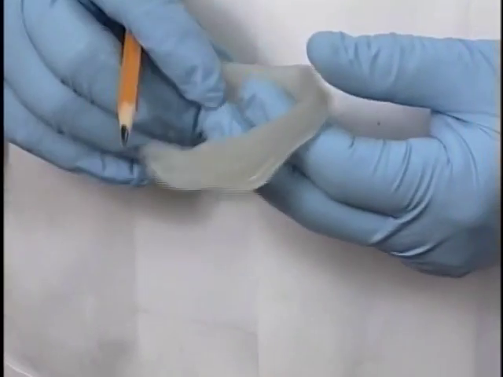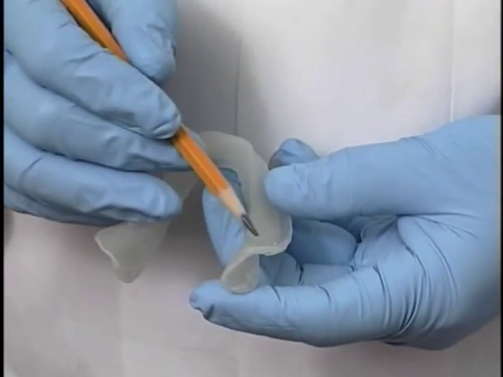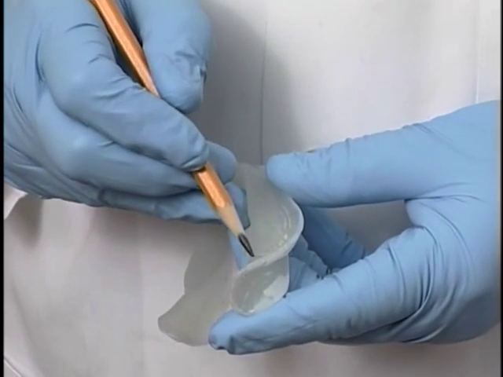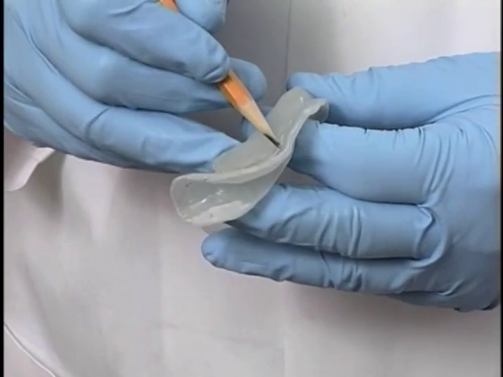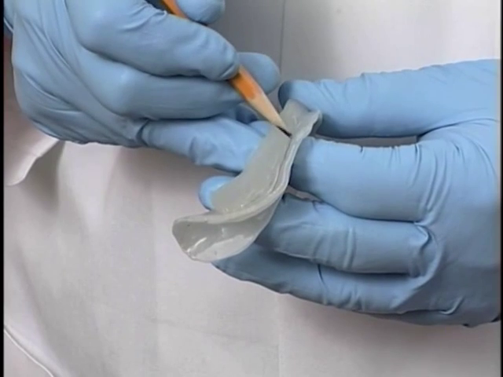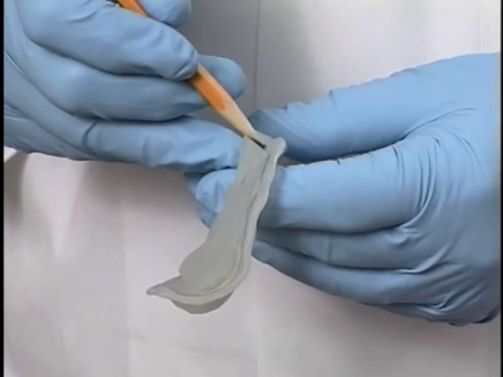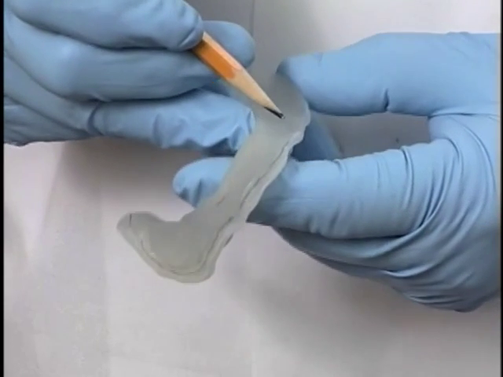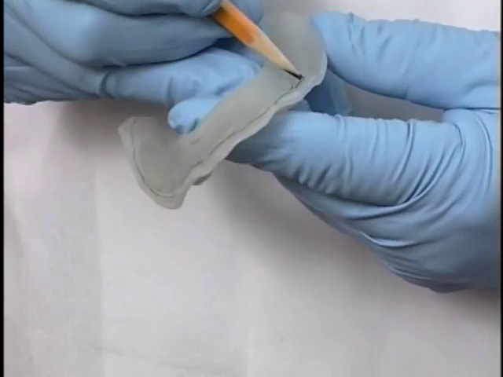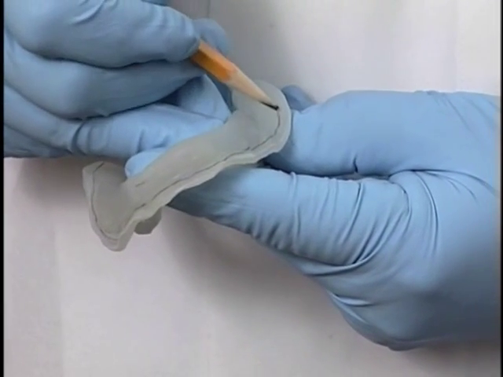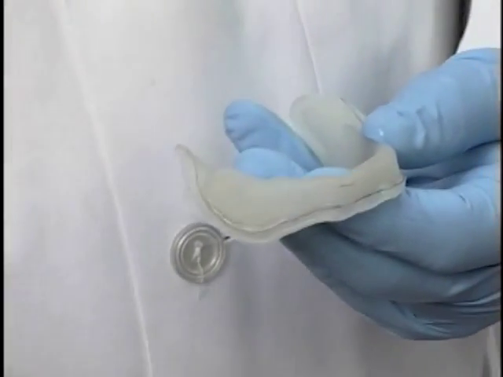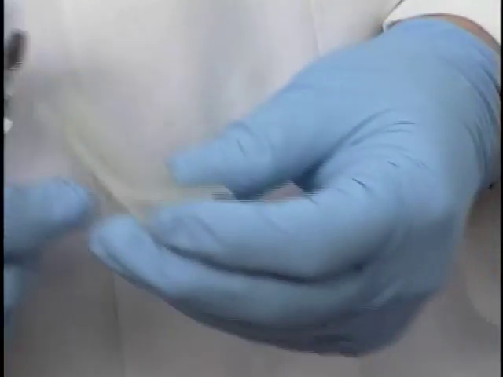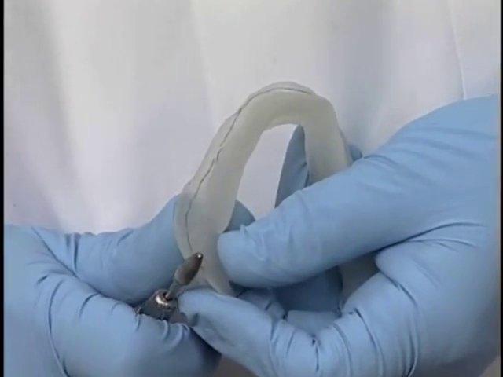We were going to mark onto this tray the areas that need to be reduced. And we found that basically all of the facial peripheries were overextended in that they interfered with the movement of the lips and the cheeks. And so we're going to shorten those down about 2 to 3 millimeters all the way around. Once we've marked them, then we're going to take a slow speed handpiece, and we're going to trim these peripheries.